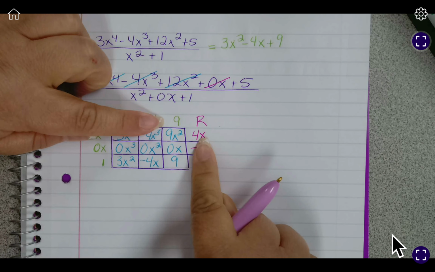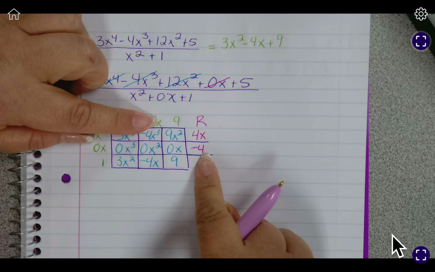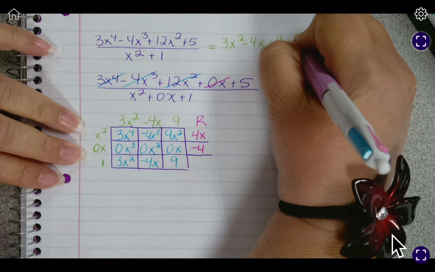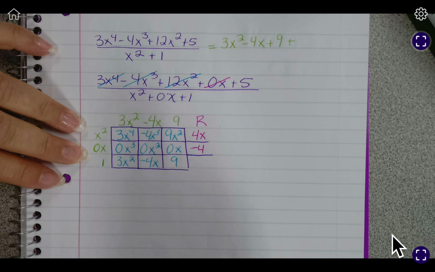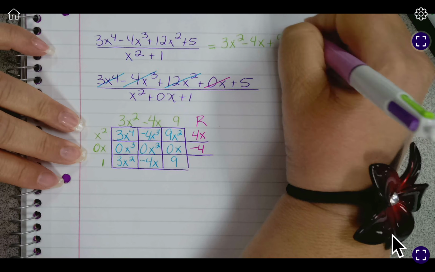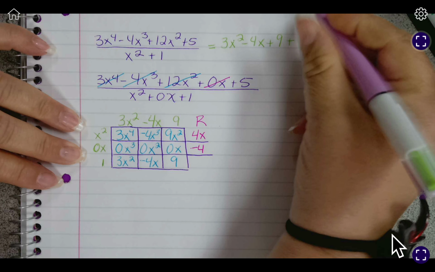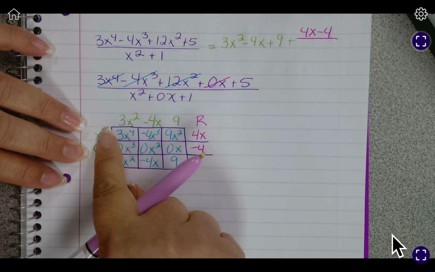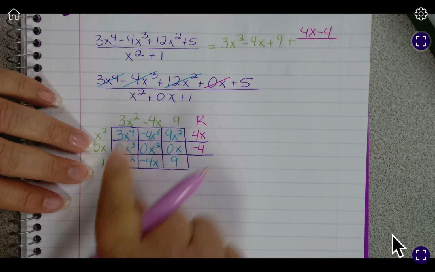And then, depending on what you like, you could put remainder 4x minus 4, but let's keep this here. So we're going to add 4x minus 4 divided by x squared plus 0x plus 1, which is just x squared plus 1.